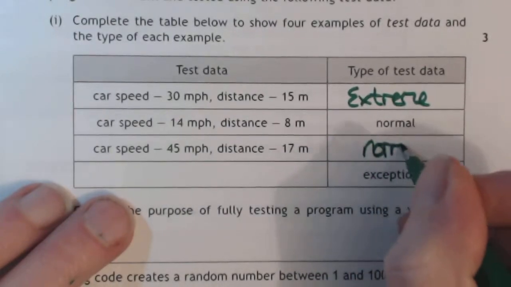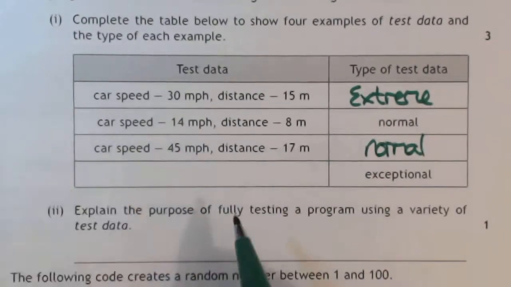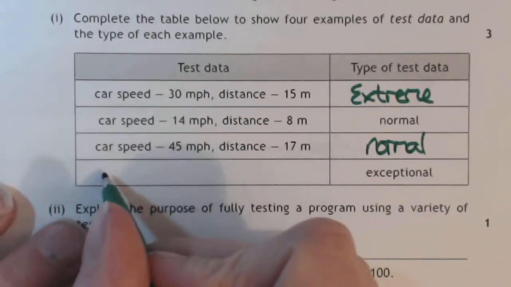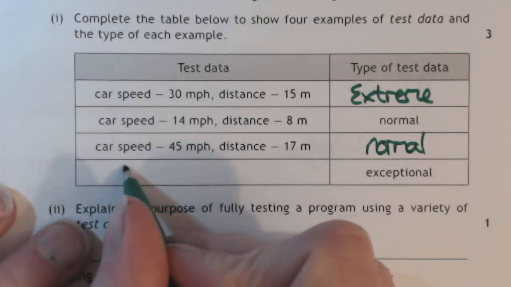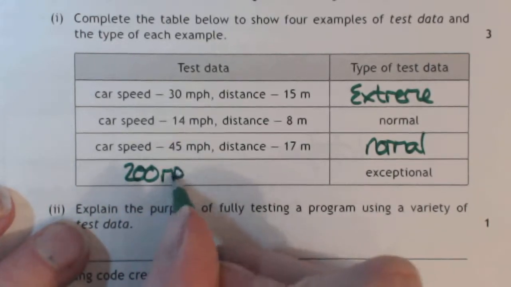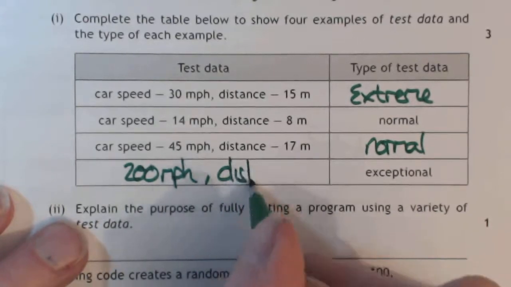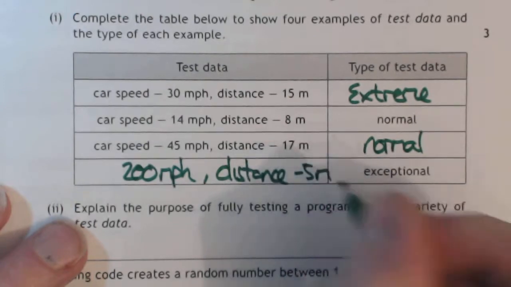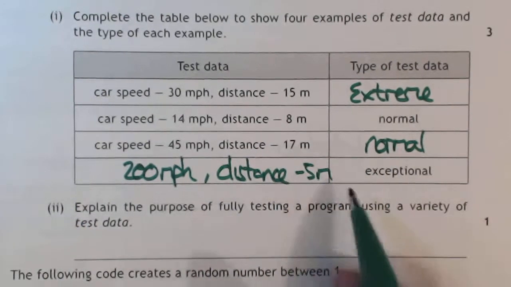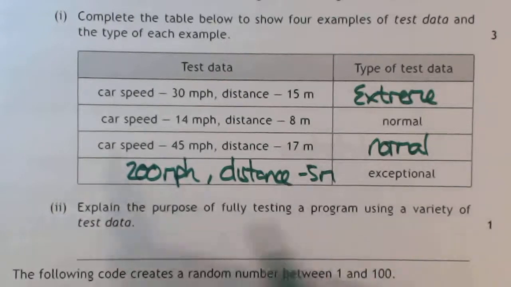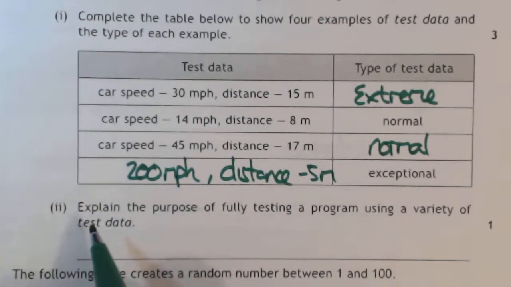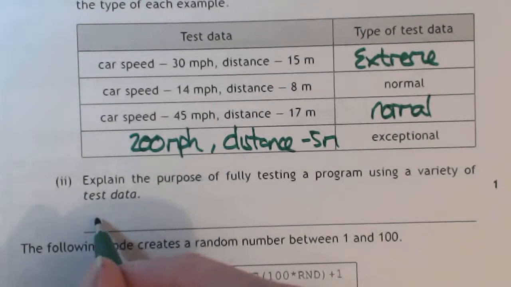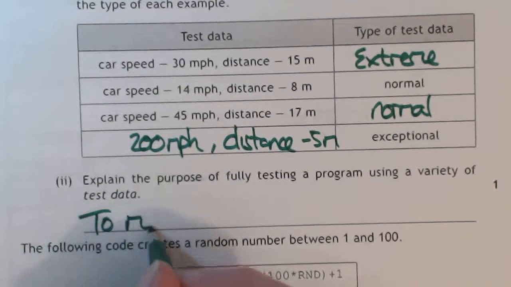Right, doing 45, obviously breaking the speed limit. Exceptional is if the speed is 200 miles an hour and the distance is minus 5 metres. So it's invalid, daft data, but the program should still be able to cope with that. Explain the purpose of a fully tested program using a variety of test data to make sure the program works.